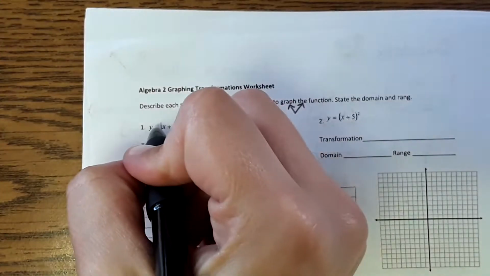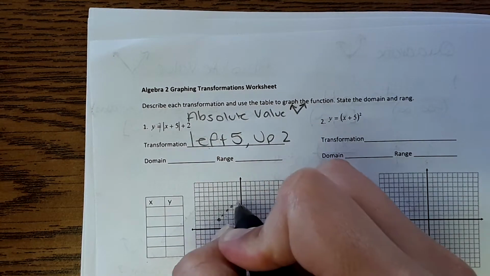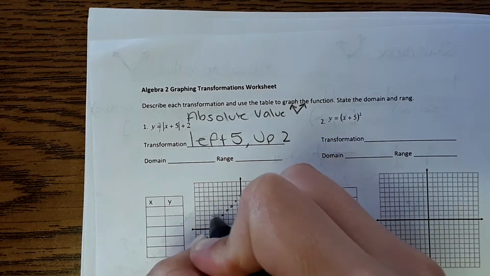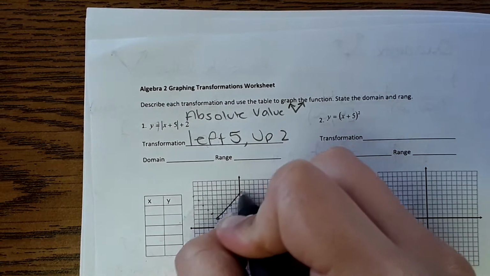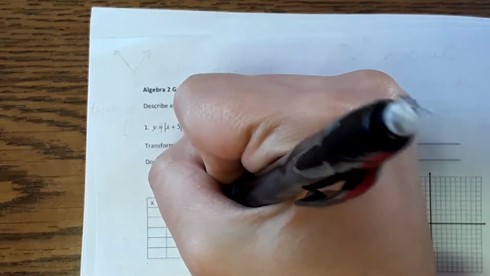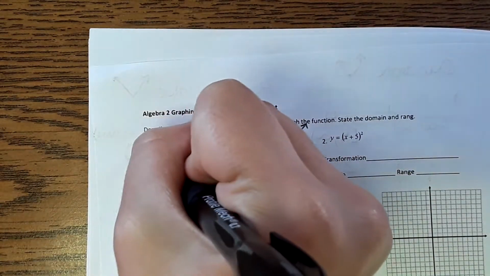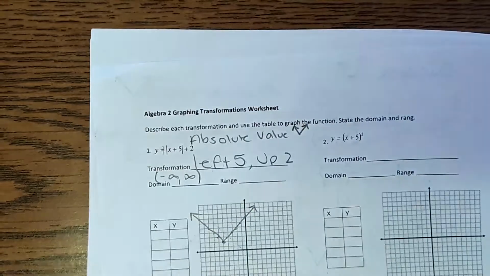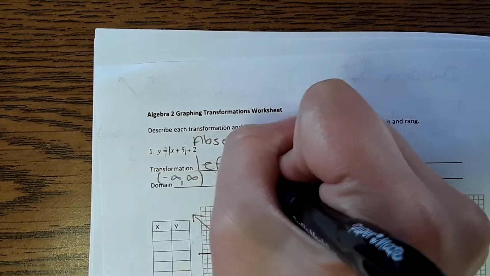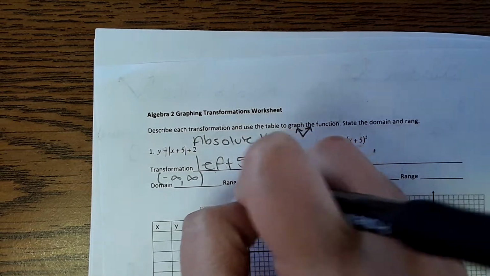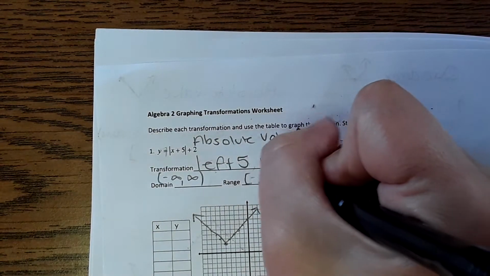Then there's no coefficient there, so the slope is just 1, so up 1 over 1. And up 1 over 1 in the other direction. And there we go. Domain would be negative infinity to infinity. And then range, our lowest y would be at negative 2. Or wait, positive 2, sorry. Yeah, good call. Positive 2 and to infinity and beyond.